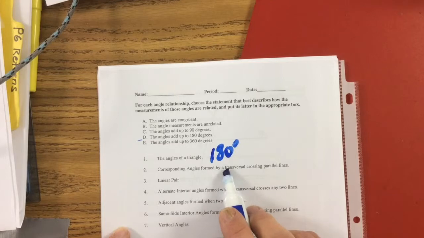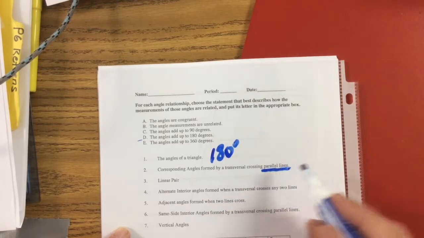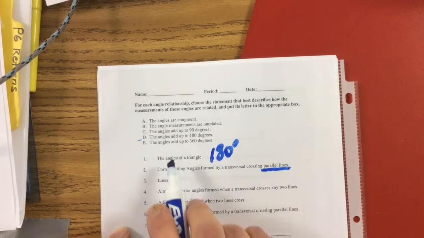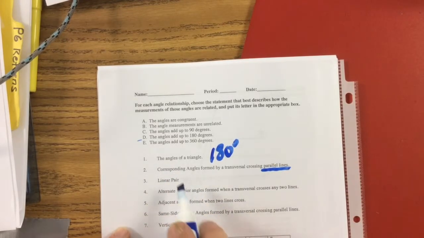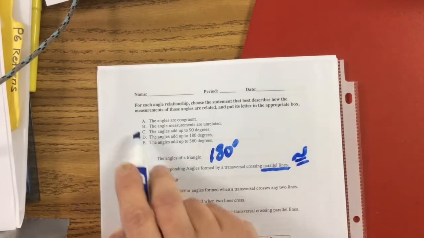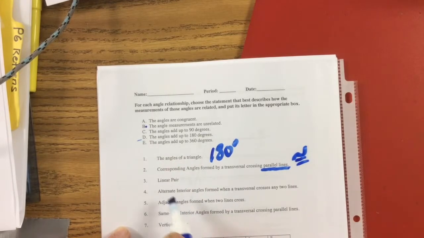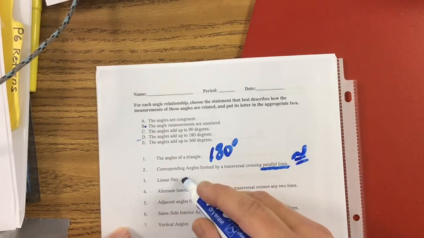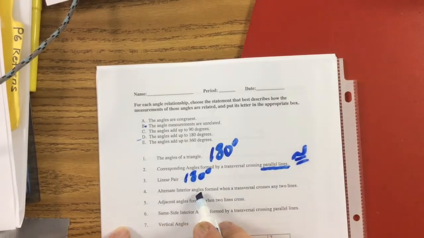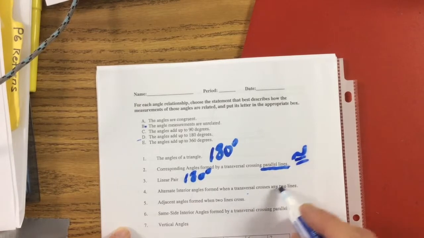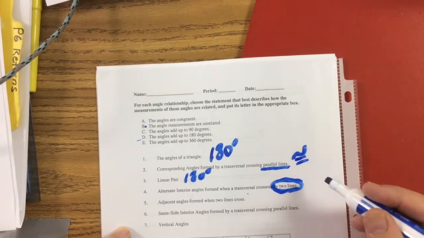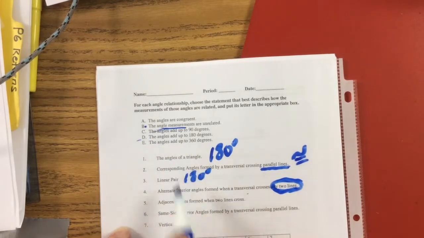Corresponding angles formed by a transversal crossing parallel lines. Parallel lines is the key here, because if the lines are parallel, the corresponding angles are congruent, and so in this case that would have been A. A linear pair, linear pairs are always supplementary. Alternate interior angles formed when a transversal crosses any two lines. Well, if they're not parallel, if you don't know they're parallel, then the angle measurements are unrelated.